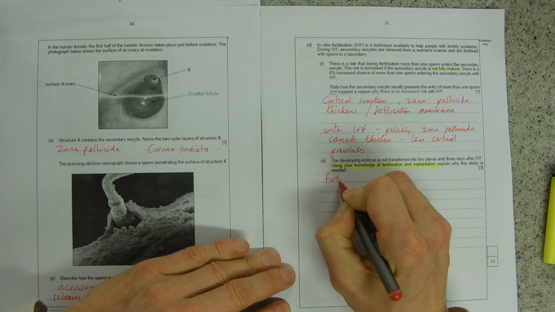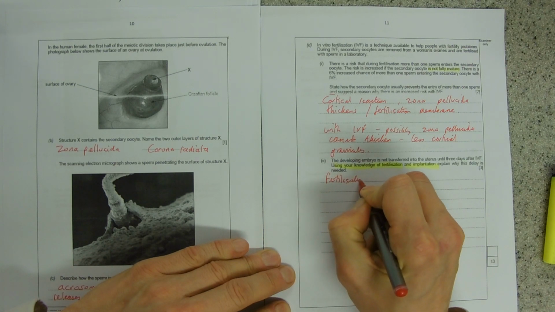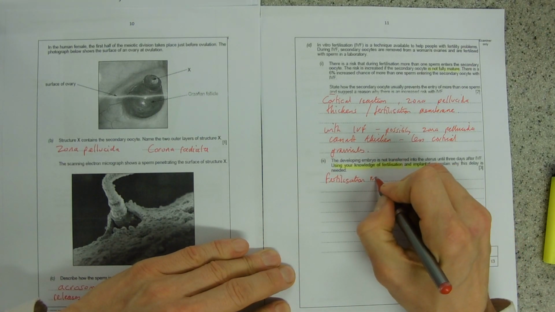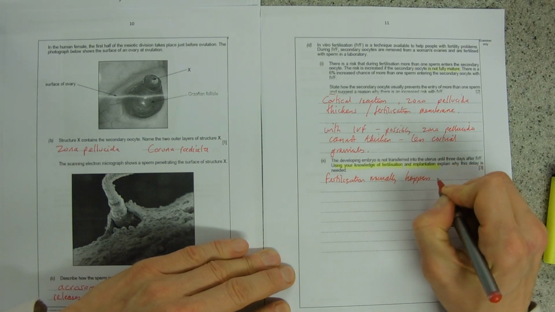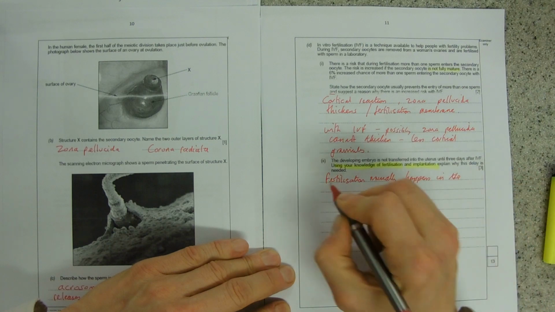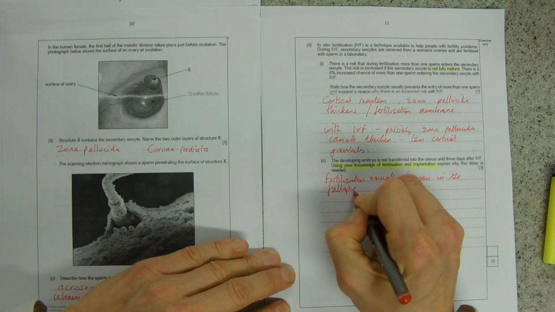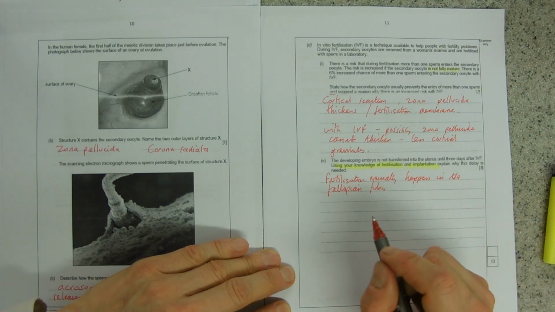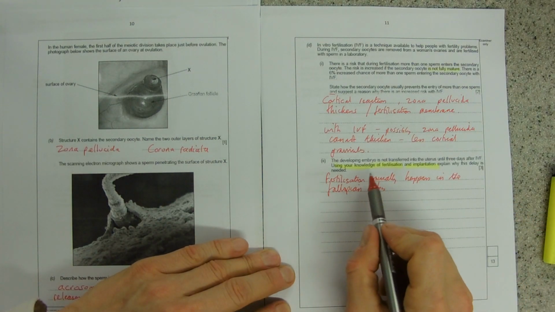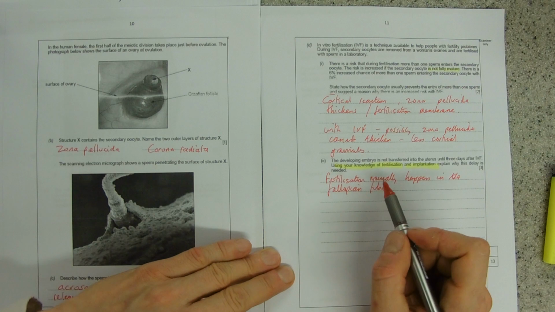So fertilization normally happens in the fallopian tubes or oviducts. So that's our knowledge of fertilization.